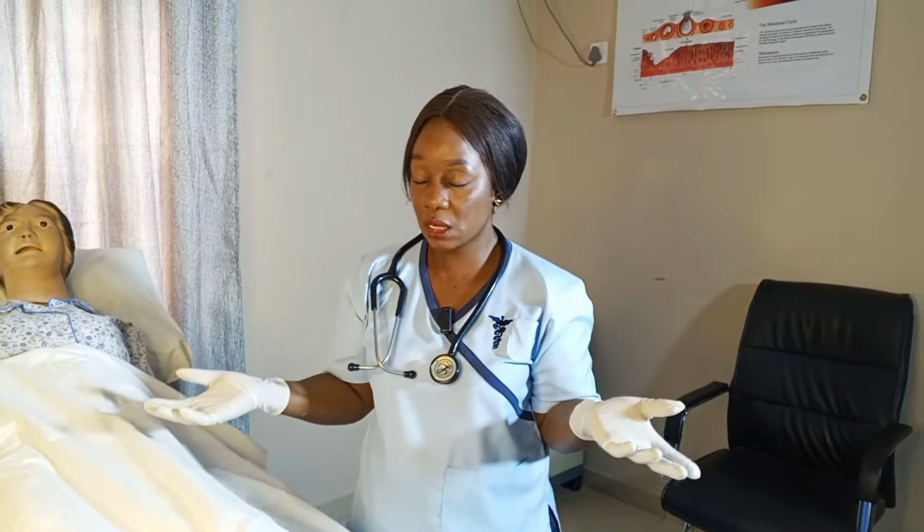So I am going to perform hand hygiene and don my gloves before I come back to this patient. I have performed hand hygiene and donned my gloves, so I can go right ahead. Of course, you need your requirements. All you need for this examination is your stethoscope and your hands, gloved. That's the requirement for this examination.